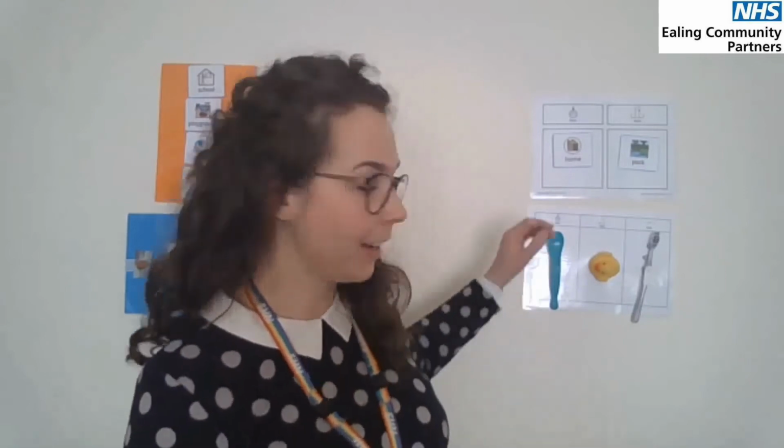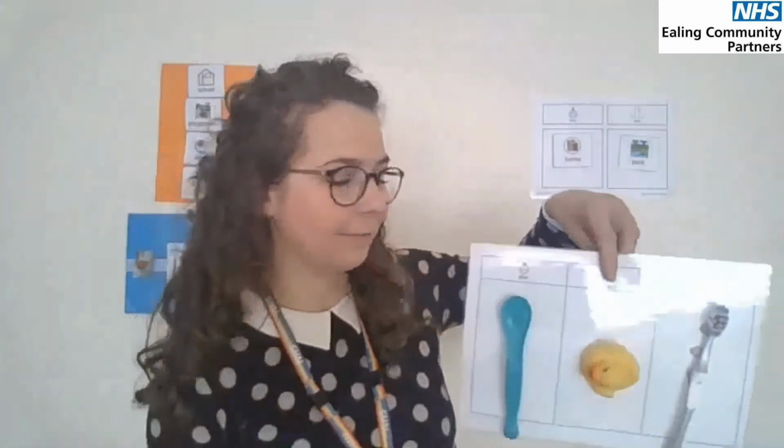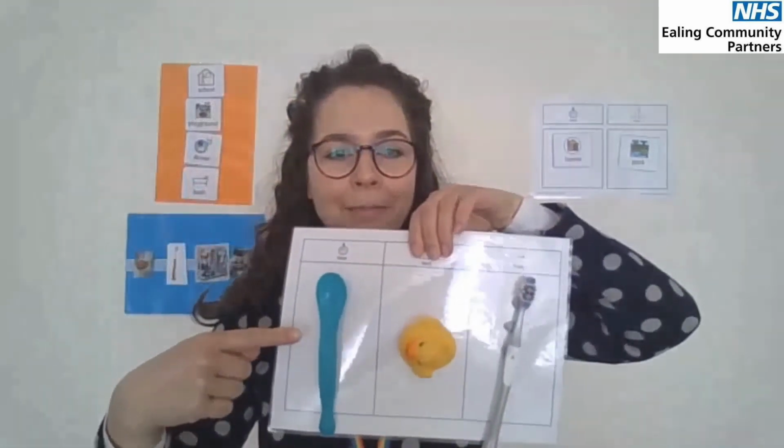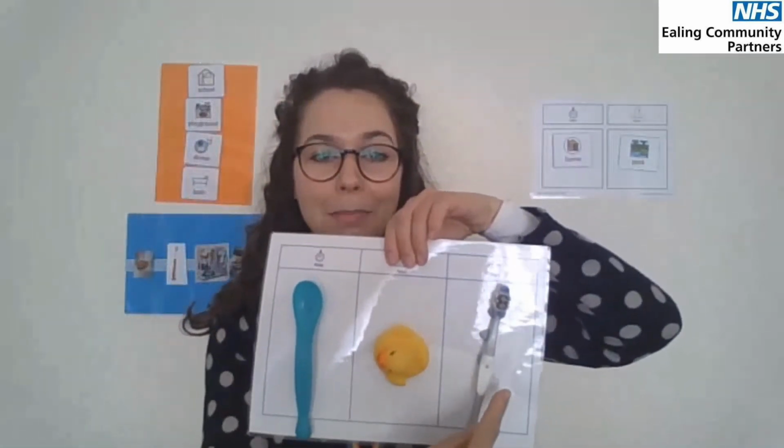Objects are another option, and they are the easiest type of visual to understand. And children that learn by getting hands-on can touch and feel the object, and that helps them to process and understand what is happening. So just like this one here, I've got dinner time, bath time, brushing teeth.